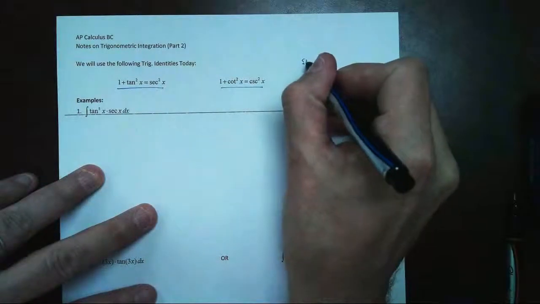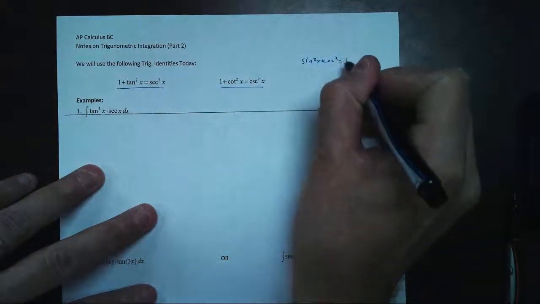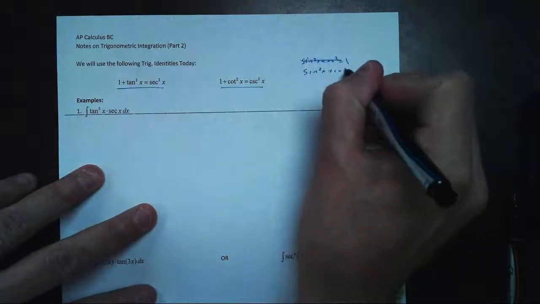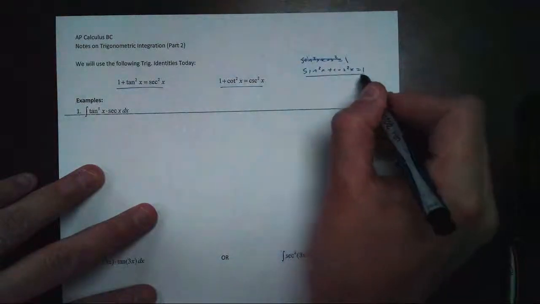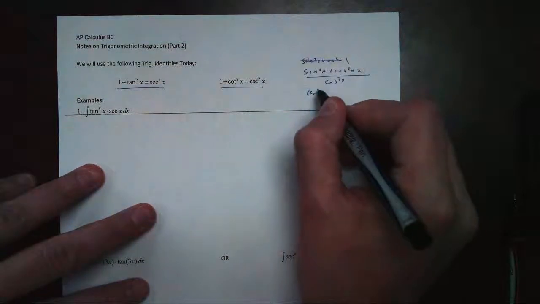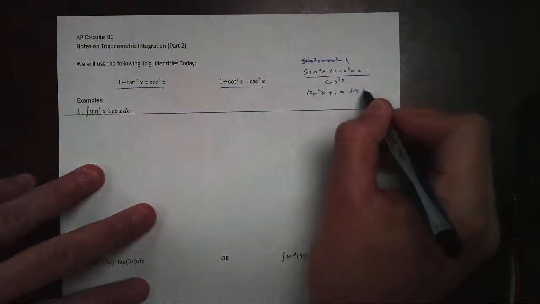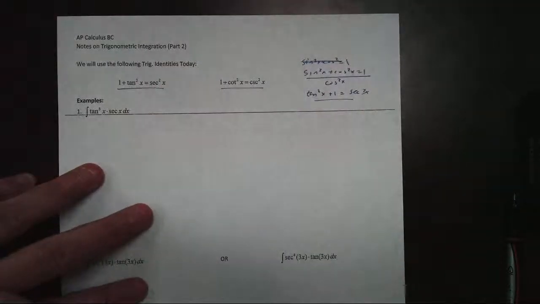Very simple. We all know that sine squared plus cosine squared equals 1. Let me rewrite that. That's the sine squared of x plus the cosine squared of x equals 1. Well, if I divide everything by the cosine squared of x, that's going to give me the tangent squared of x plus 1 equal to the secant squared of x. How do I get the other one? I divide everything by sine squared.